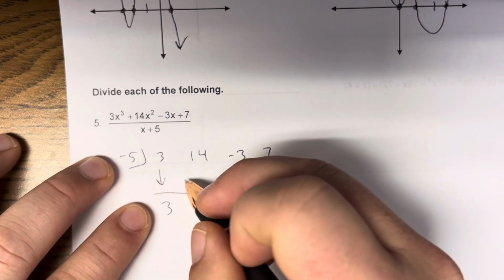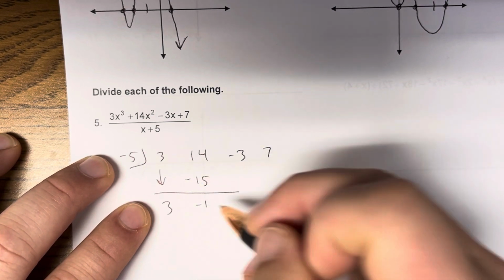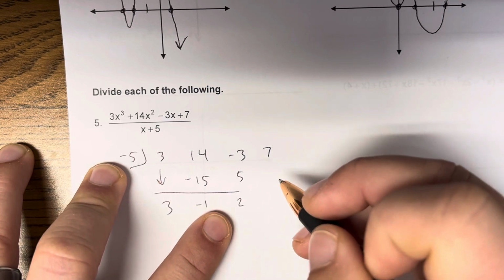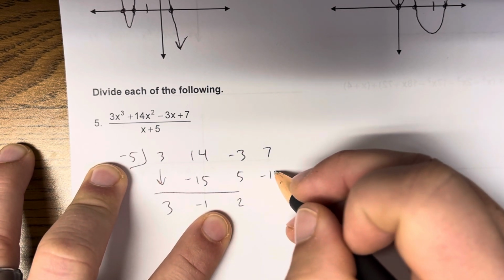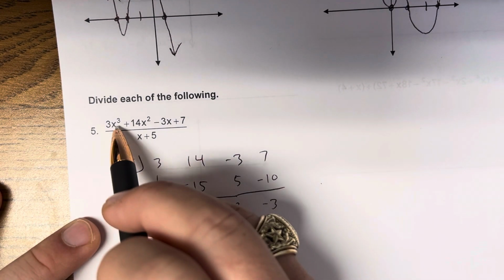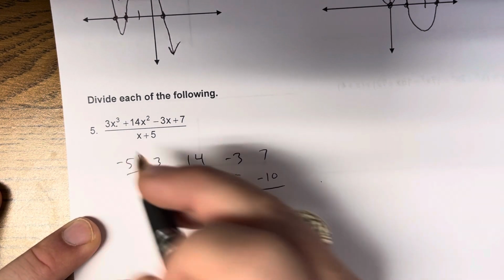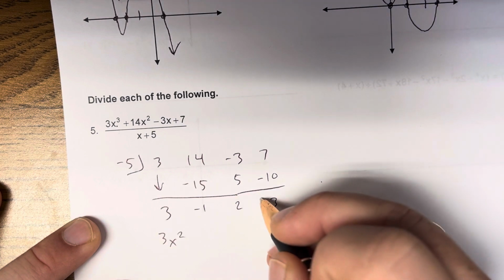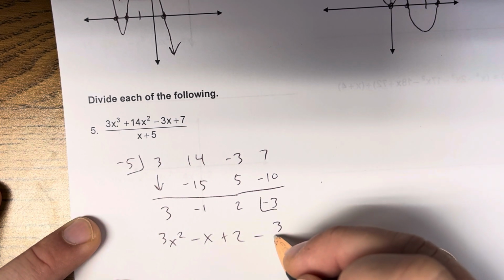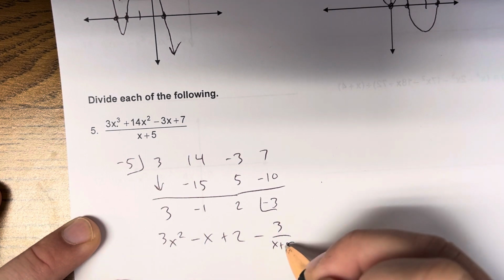3 times -5 is -15. That's -1. -1 times -5 is 5. That's 2. 2 times -5 is -10, which is -3. And then my exponent's going to be 1 less than the original. So it was cubed, now it's going to be squared. 3x squared minus 1x plus 2, and then that's my remainder, -3 over x plus 5.